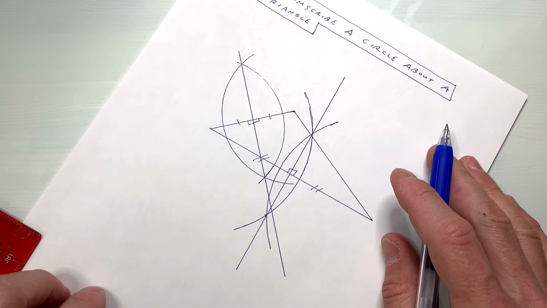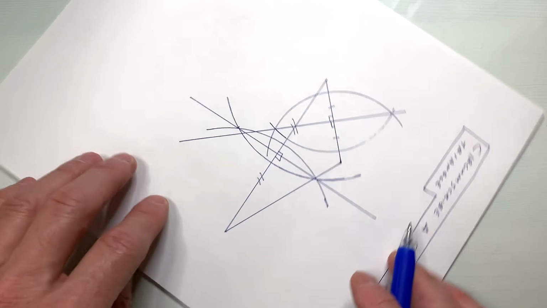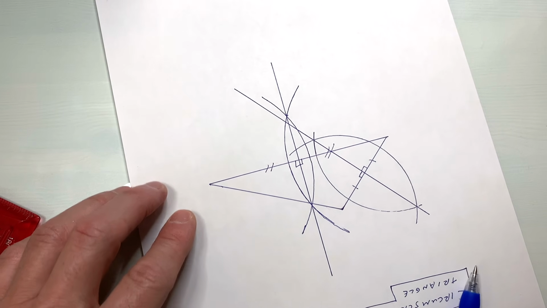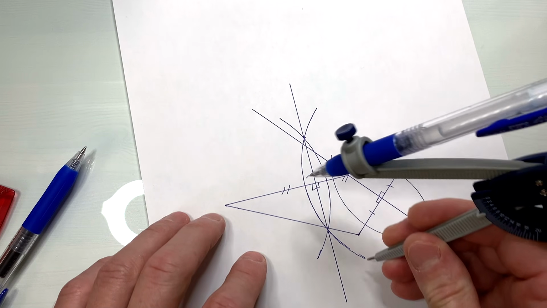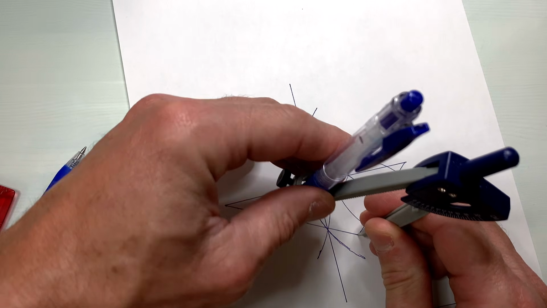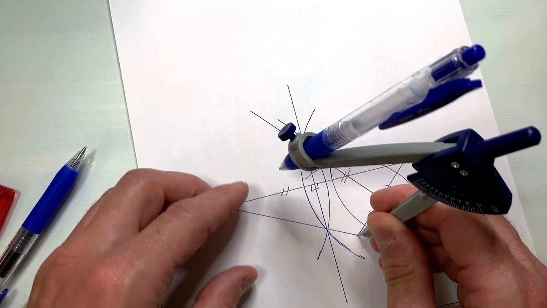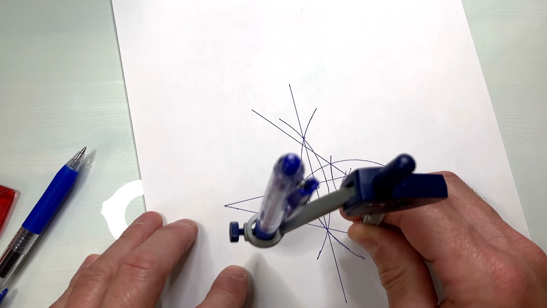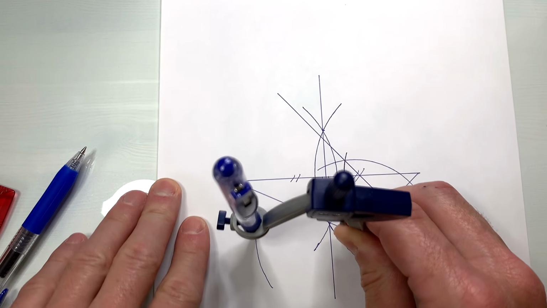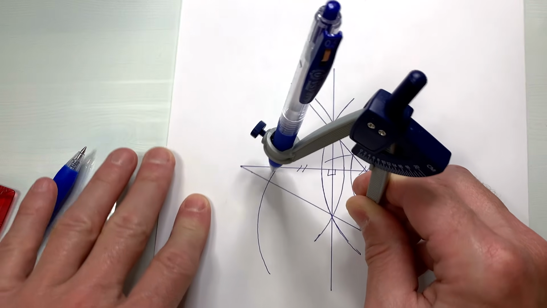Let's go ahead and use this third side here that we haven't worked with yet. Let's draw the perpendicular bisector of that one. It's getting a little bit chaotic here, as you can see, because of all the lines, but see if you can follow this. I'm going to draw one continuous arc such that it goes above and below that.